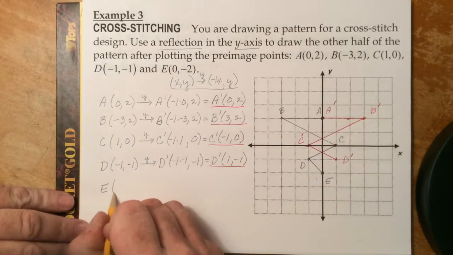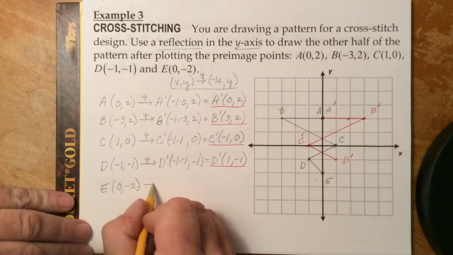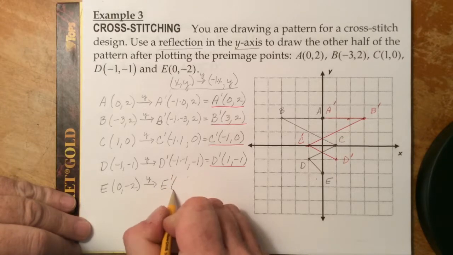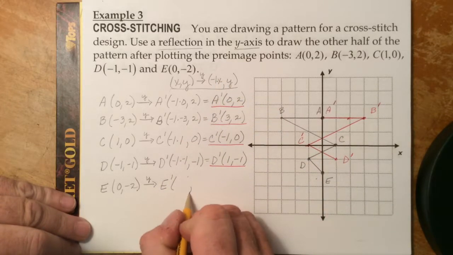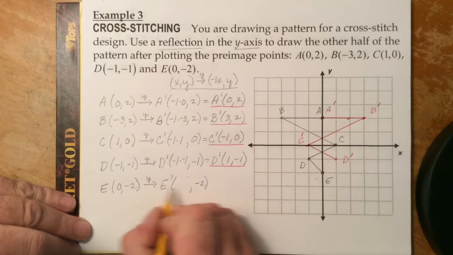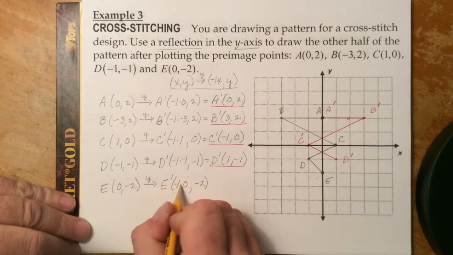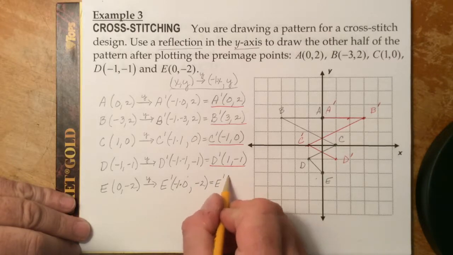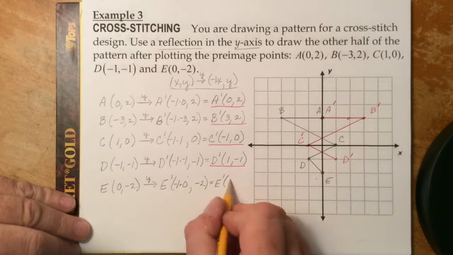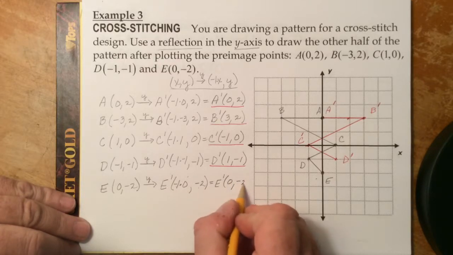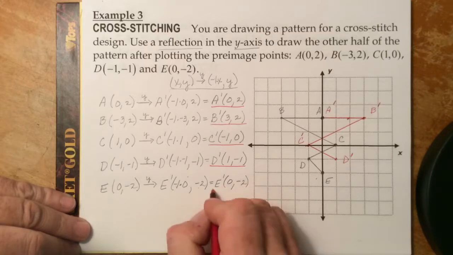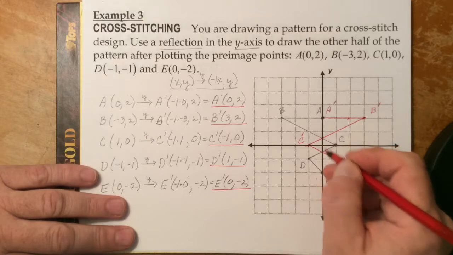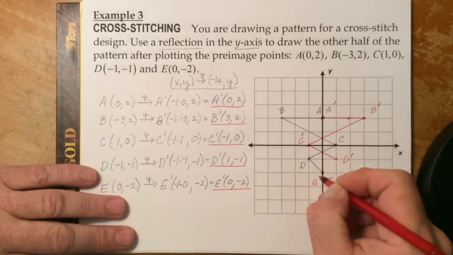And finally E was at 0, -2. Across the y-axis we reflect, E prime using the rule. The y-coordinate stays the same, -2. And we take the x-coordinate and multiply it with -1. Once again, the x-coordinate stays the same because -1 times 0 is still 0, and the y-coordinate is still -2. So E prime is at 0, -2. Start at the origin, go left or right 0, down 2. And so here's E prime.